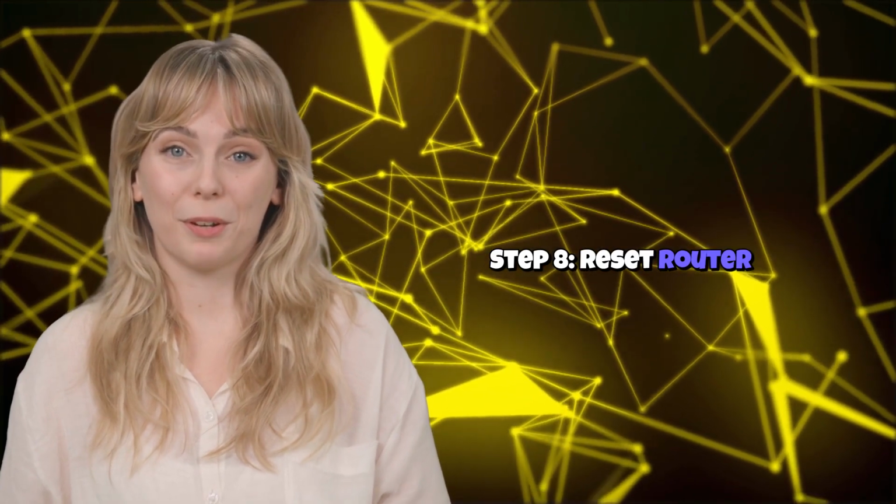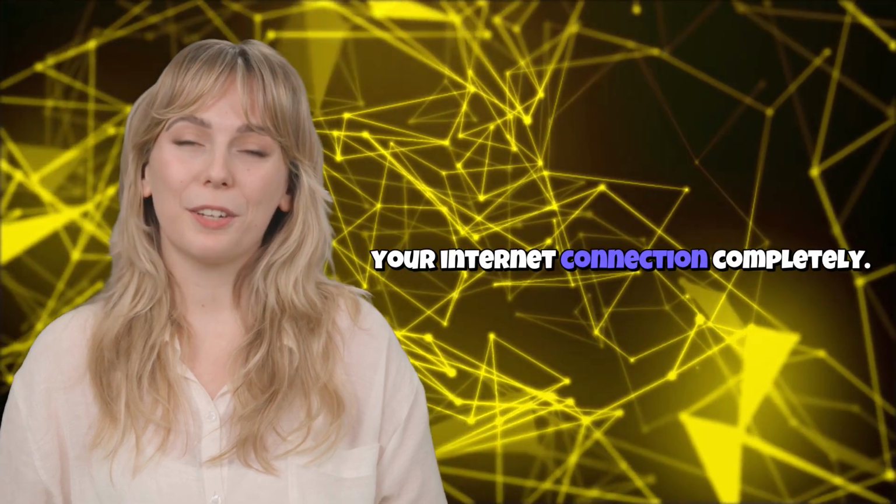Step 8. Reset router and modem. Unplug for 30 seconds, then reconnect to refresh your internet connection completely.